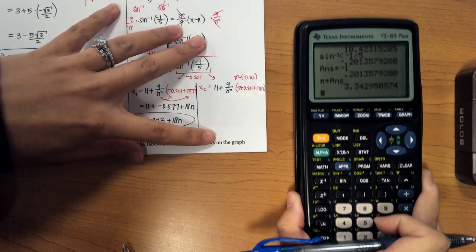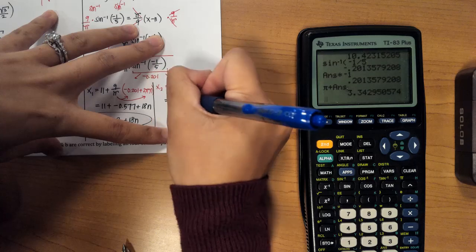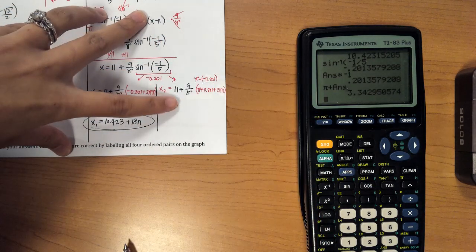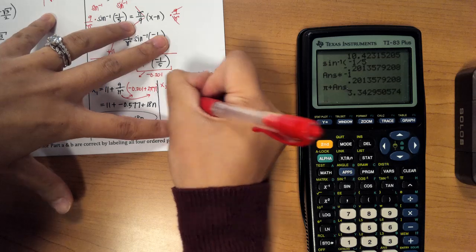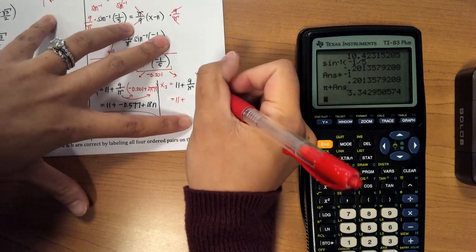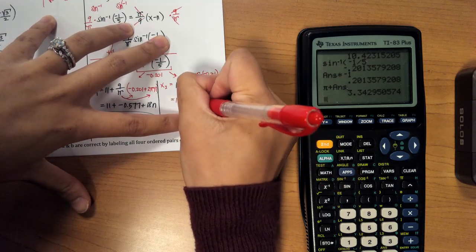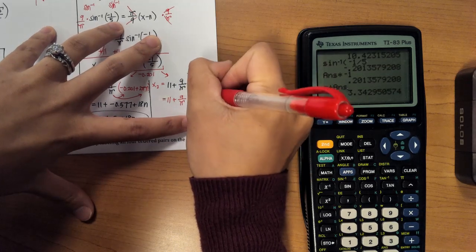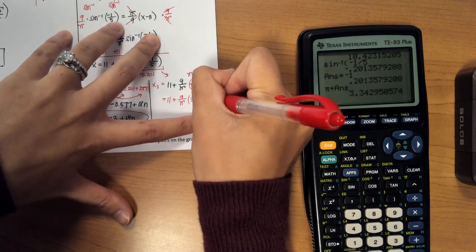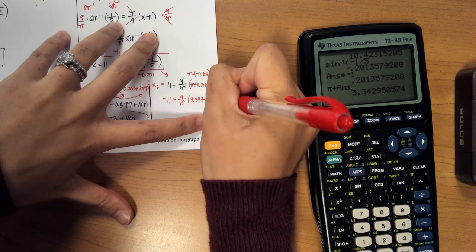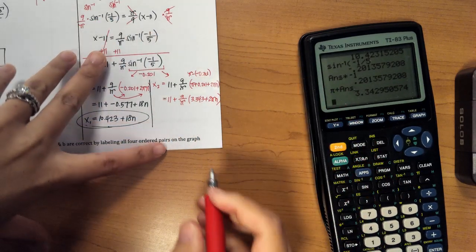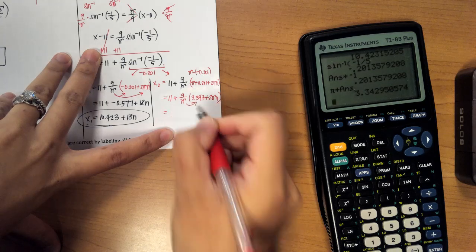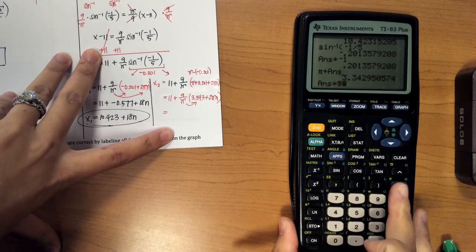That gives me, let's do it in red now, 11 plus 9 over pi times 3.343 plus 2 pi n equals, we're going to multiply now, times 9 divided by pi.